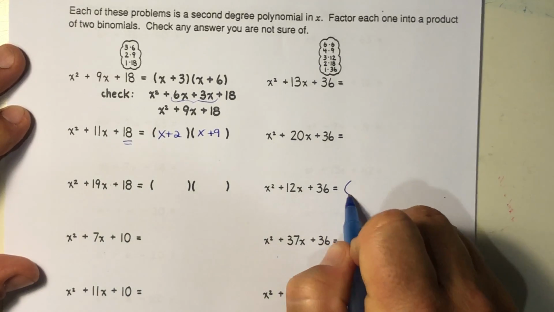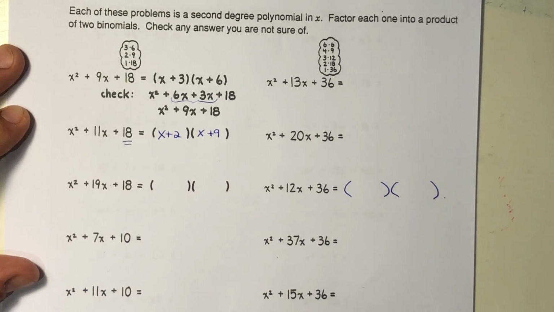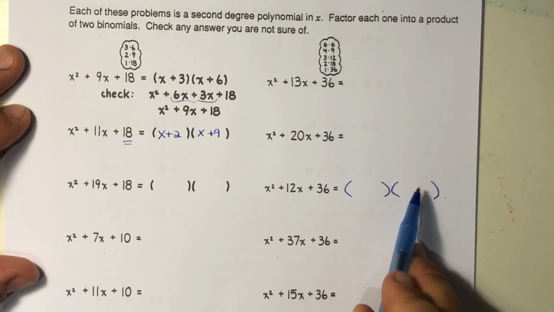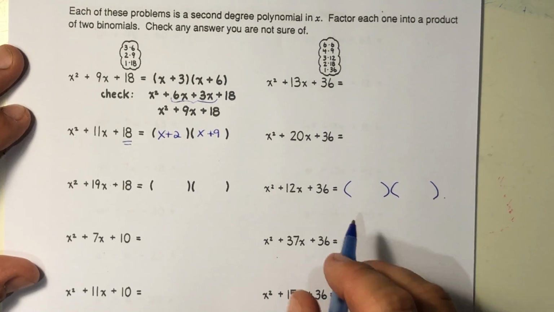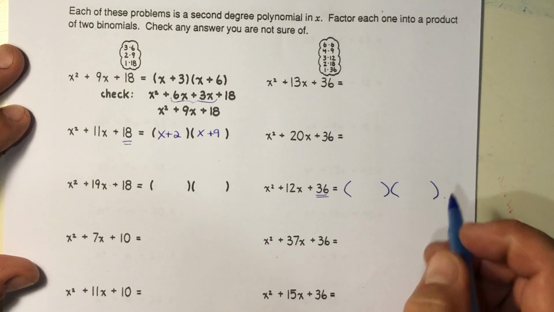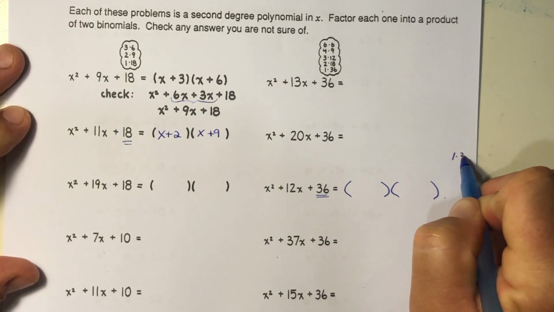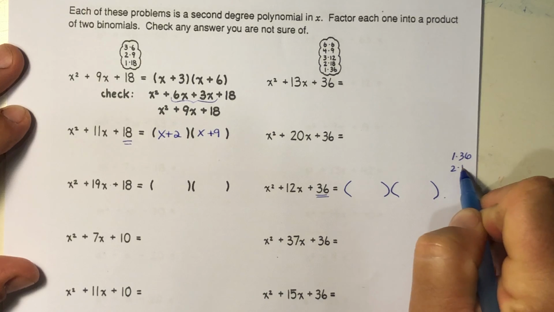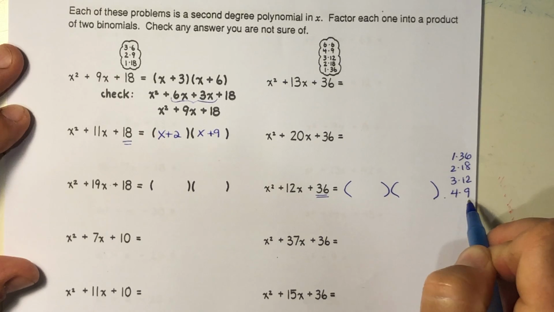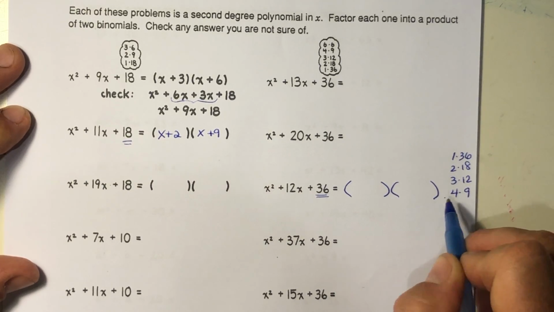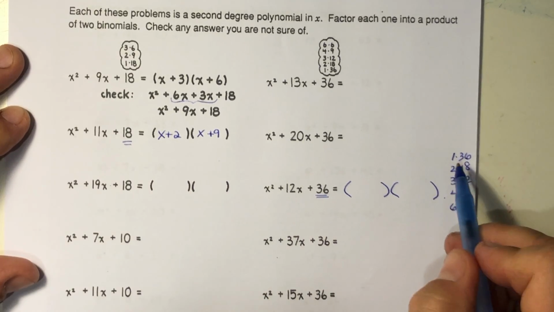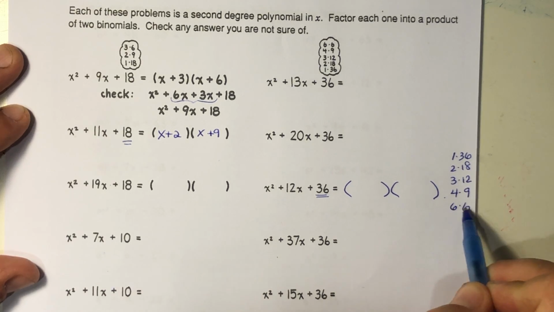Now I'm going to set up, which is what you should do as well, your two sets of parentheses. We're going to have a binomial, 2 terms, times another binomial, 2 terms. So now I want to ask myself, what numbers multiply to give me 36? There's a bunch, actually, and I'm going to list them over here. 1 times 36, 2 times 18, 3 times 12, 4 times 9, 5 times nothing really works to give us a whole number here. And then we'll finally have 6 times 6. So now I have 5 sets of options here.